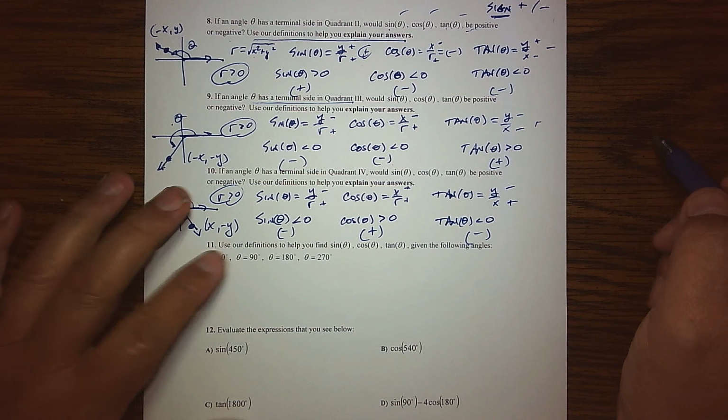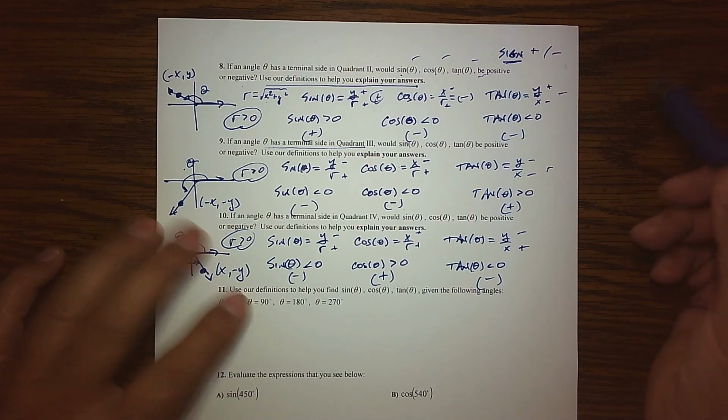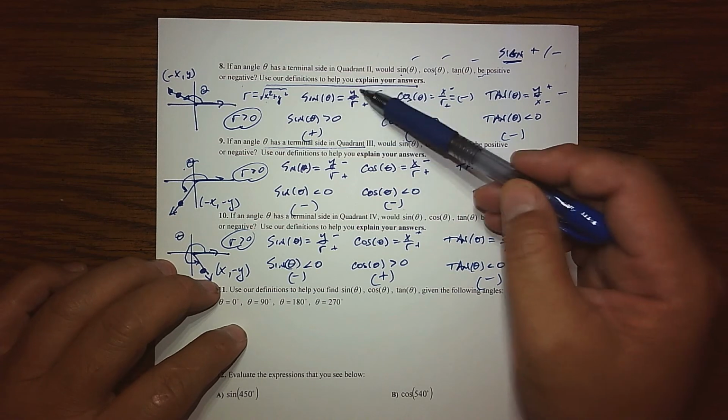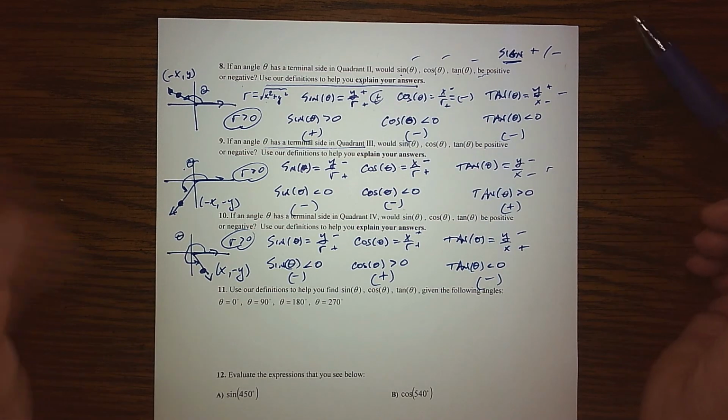And then of course quad 1. What's nice about quad 1 is everybody's positive. X is positive, y is positive, r is positive. So all my ratios will be positive over positive. So that's why I didn't address that. That's the nice thing.